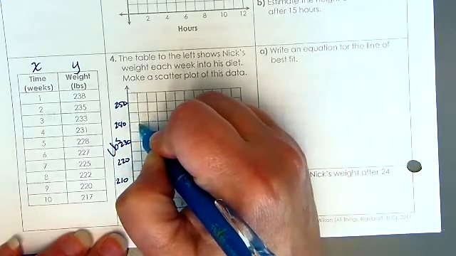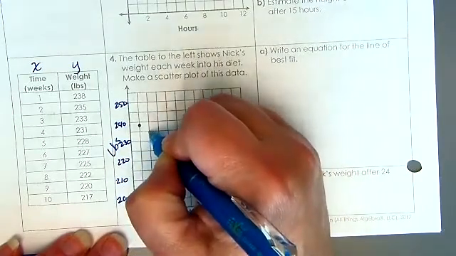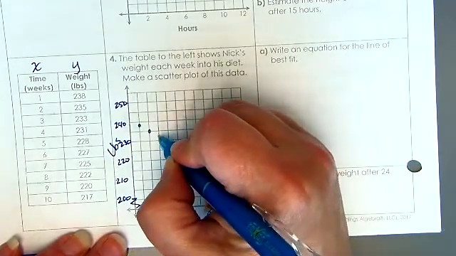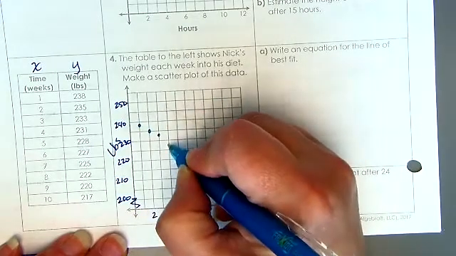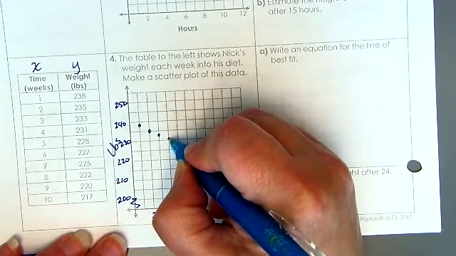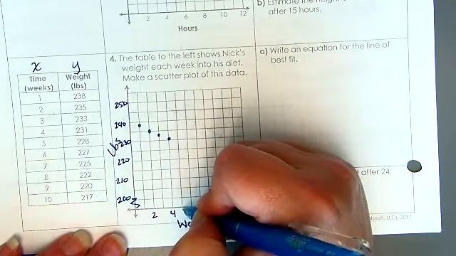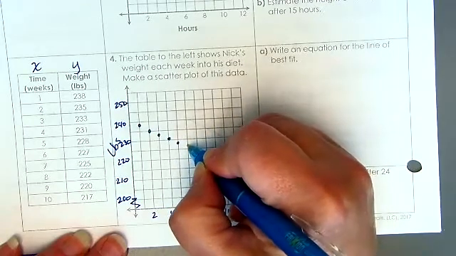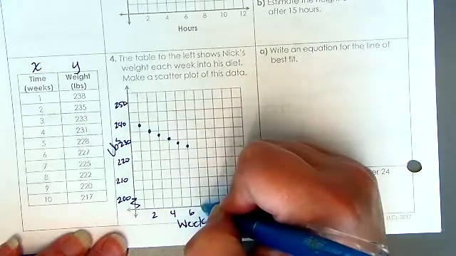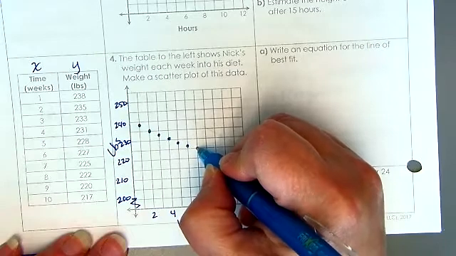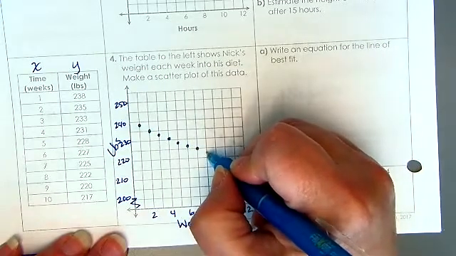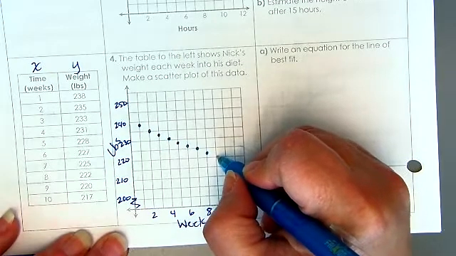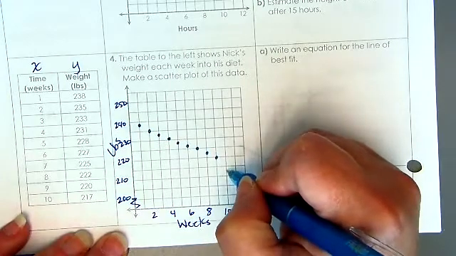So that's going to be just below 240. 2 at 235. 3 at 233. 4 at 231. 5 at 228. 6 at 227. 7 is at 225. 8 is at 222. 9 is at 220. 10 is at 217.